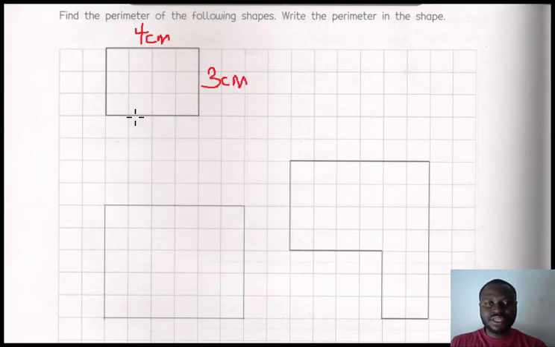Now do the same thing here, we're going to get 4 centimeters, and don't forget that this shape is a rectangle, and a rectangle has opposite sides equal. So it means this side is equal to this side, and this side is also equal to this side. So if this side is 3 centimeters, then definitely this side will also be 3 centimeters.